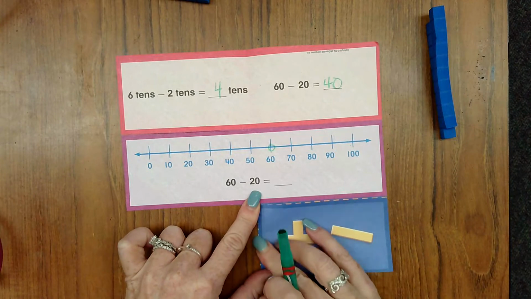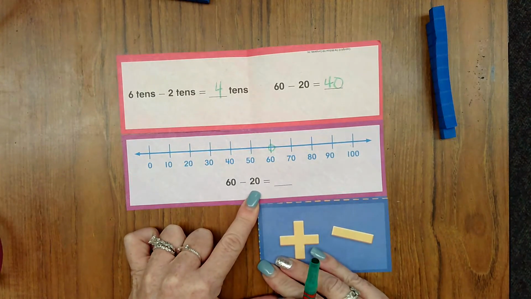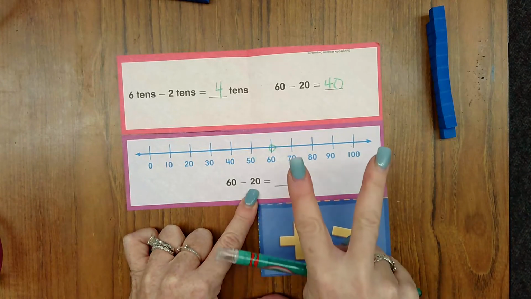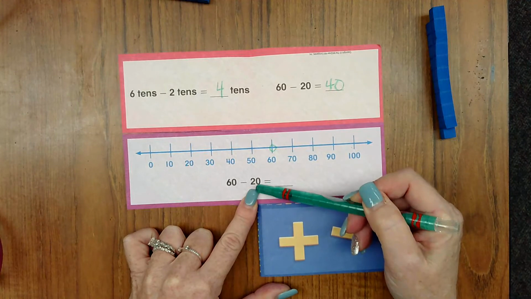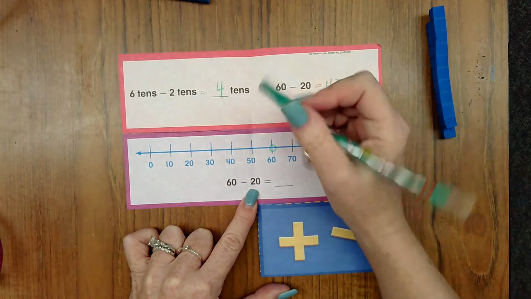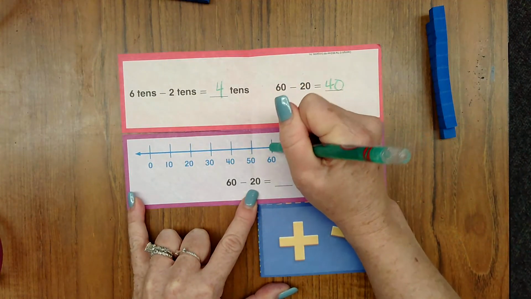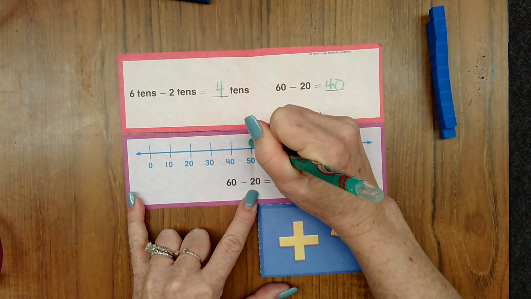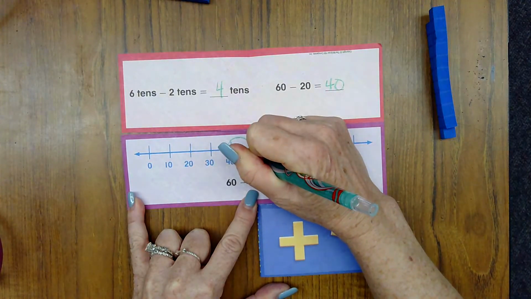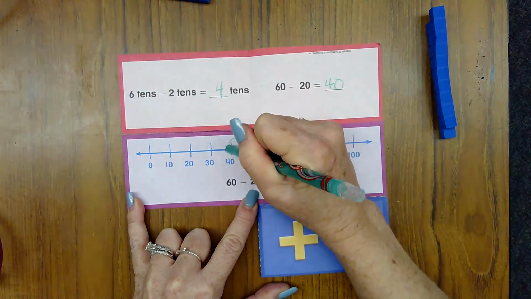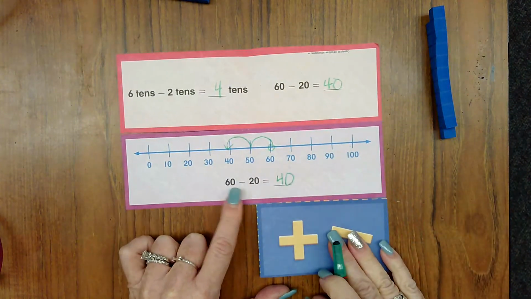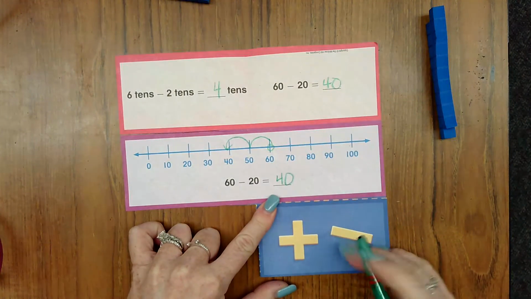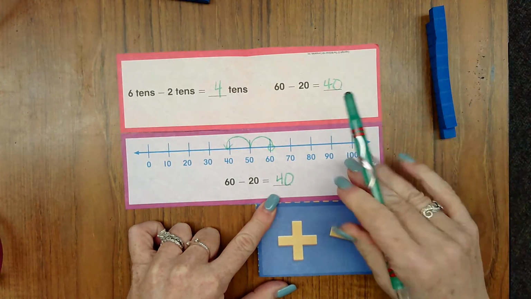So remember, if I'm counting by tens, I'm going to go back 2 times because my number line is counting by tens. And 20 is 2 tens. So let's go backwards 2 times. 60, 50, 40. I'm going to end up at 40. 60 take away 20 is 40. And there it is again up there, remember?